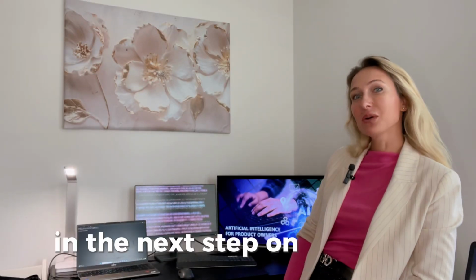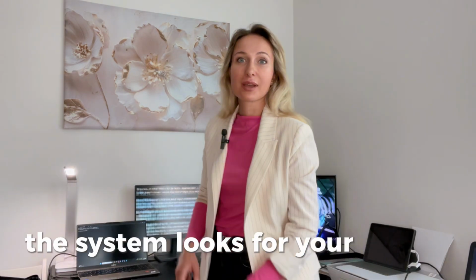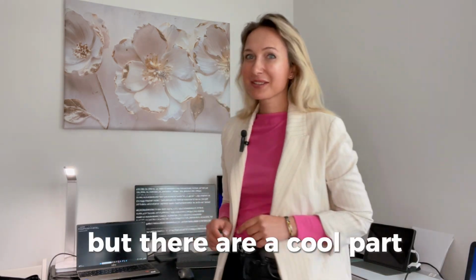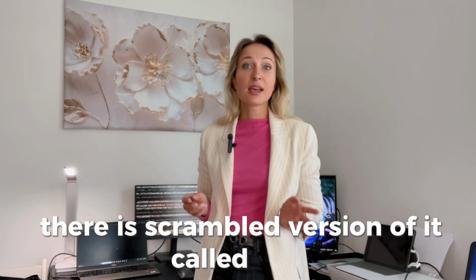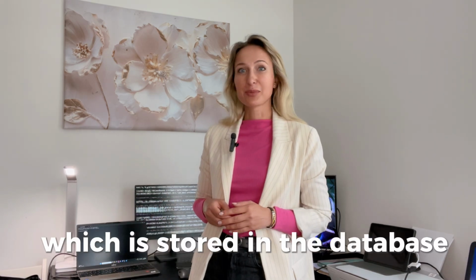In the next step, on the server, the system looks for your account. But there is a cool part. Your password is never stored. Instead, there is a scrambled version of it called a hash, which is stored in the database.